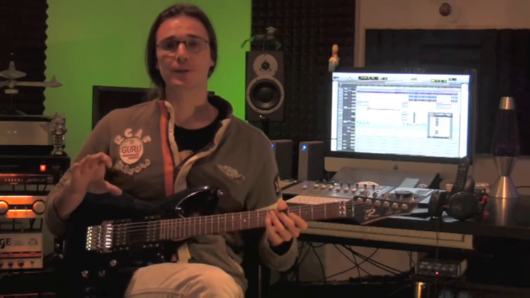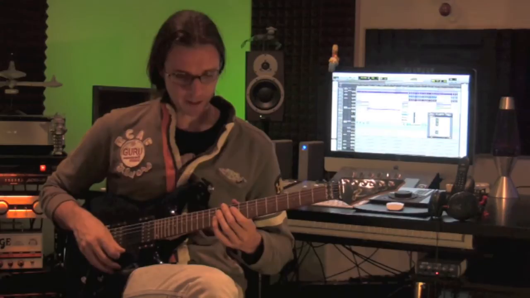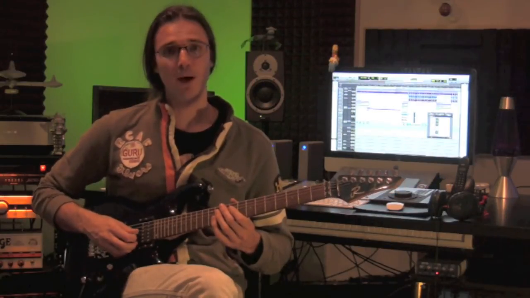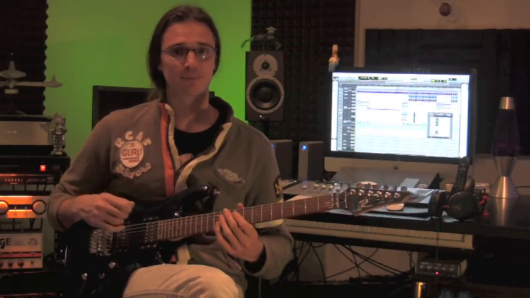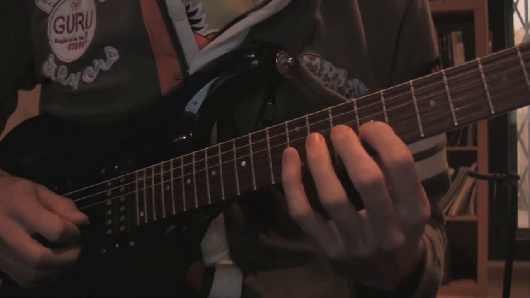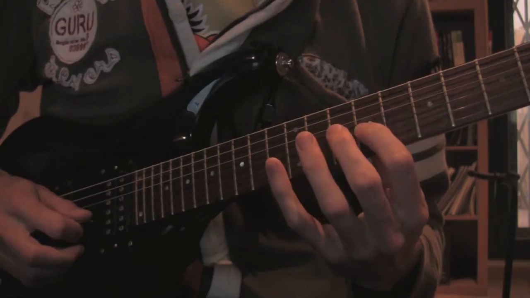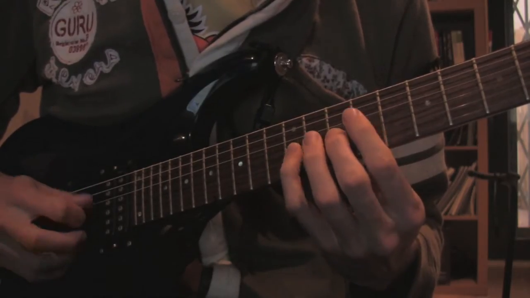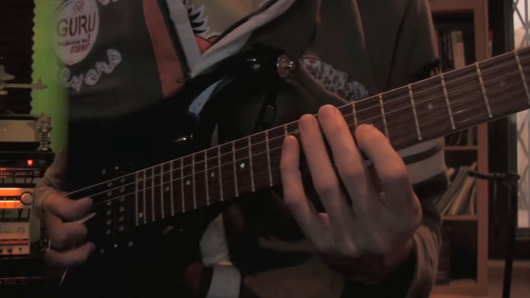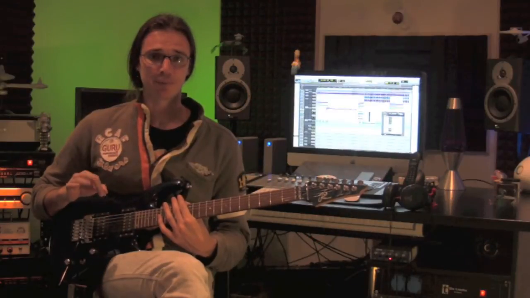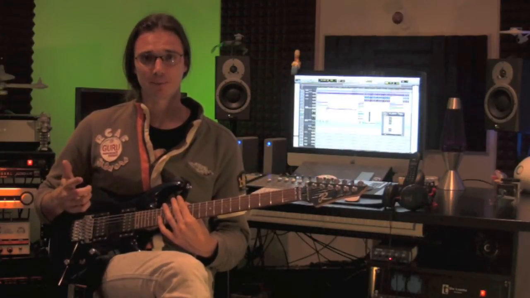So the main thing is, let's start very simple. Let's play 9, 10, 12, 10, 1 note per beat. And it sounds like this. That's at 60 BPM. That means we play 1 note every second.